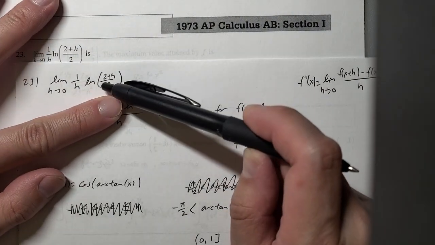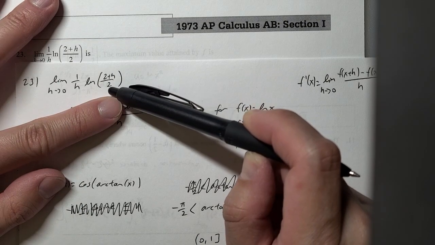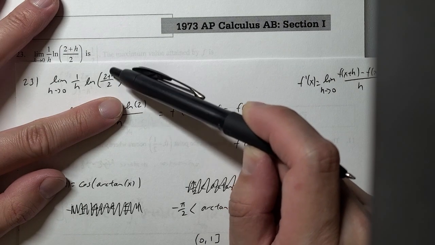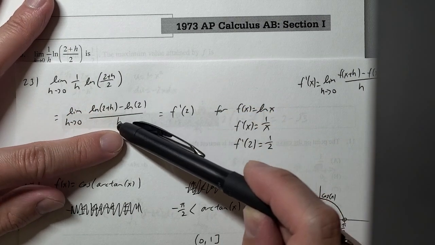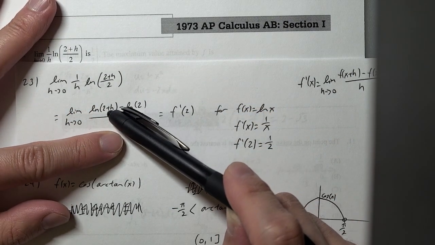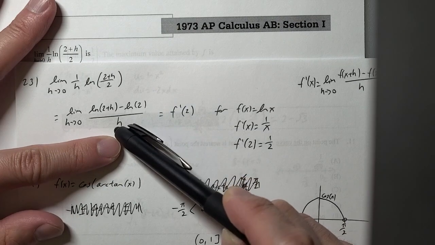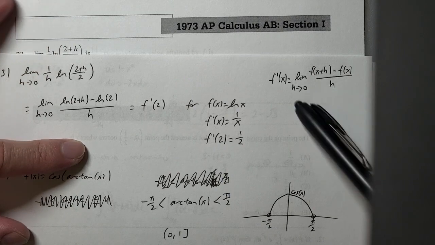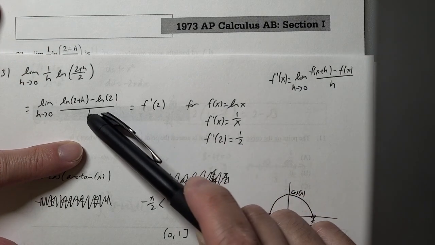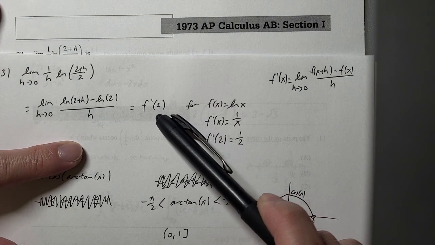Maybe let's break up this ln of (2 plus h) over 2 by properties of logs. Instead of a quotient as a single log, we can write it as a difference of two logs: ln of 2 plus h minus ln 2, over h. This looks more like the definition now. We recognize this is just f prime of 2.